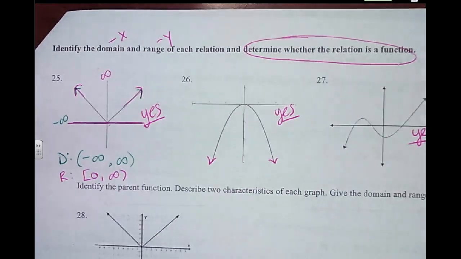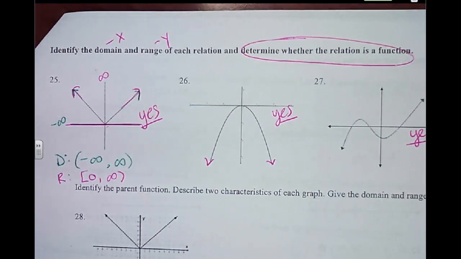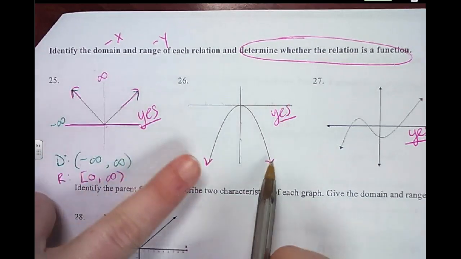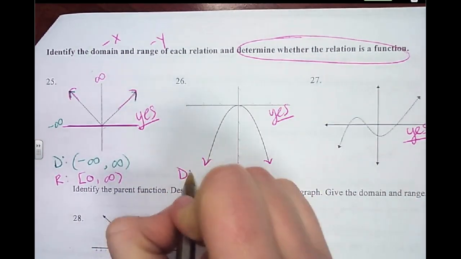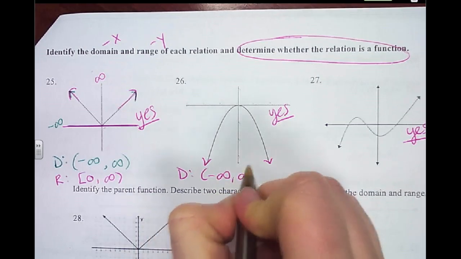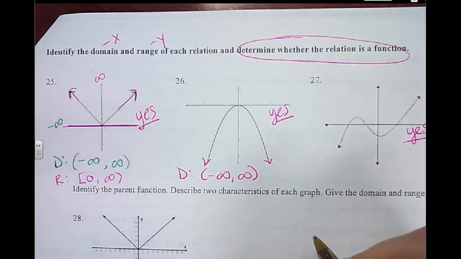Okay, number 26. I'm going to put arrows there. So domain. Again, if I have the two arrows here, I have the two arrows here. My domain is the same. Negative infinity to positive infinity. And you will see that a lot.